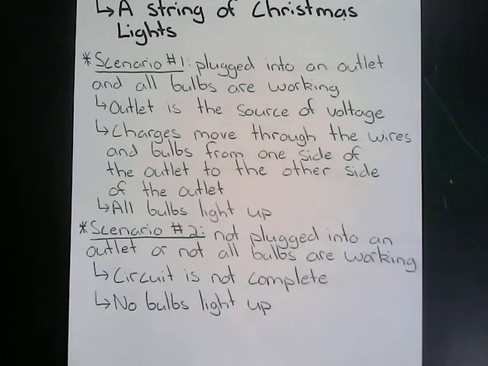Now I should add this, getting a little advanced for right now, but in this set of Christmas lights, we are going to assume that the Christmas lights are strung or wired in what we call a series fashion. We'll learn why removing one bulb in a series would affect the flow of electricity in our examples. So now we can transition to some different parts of our circuits.